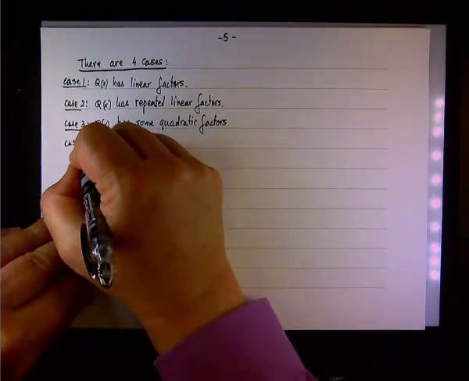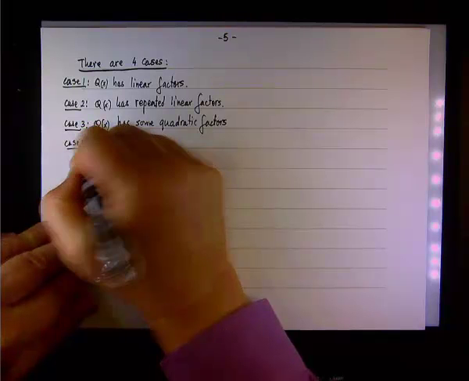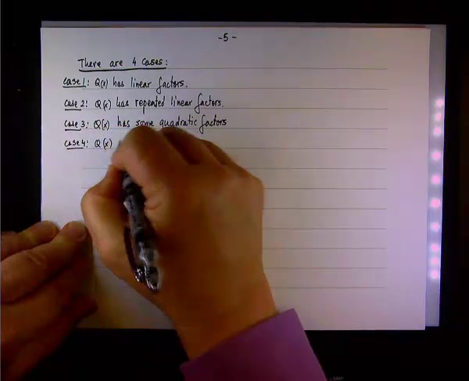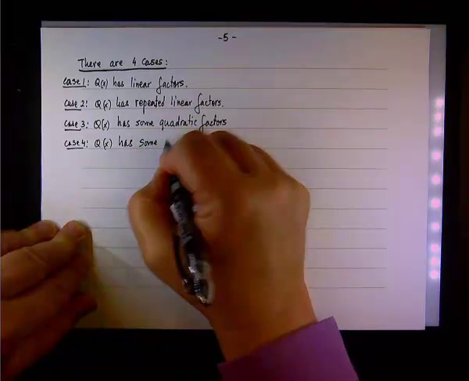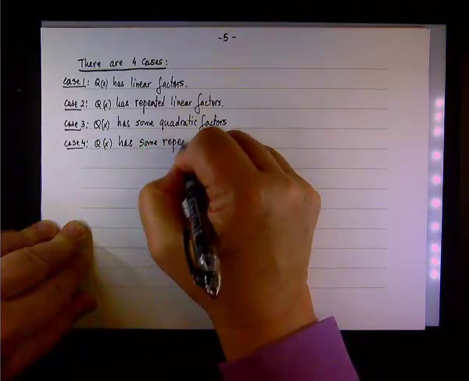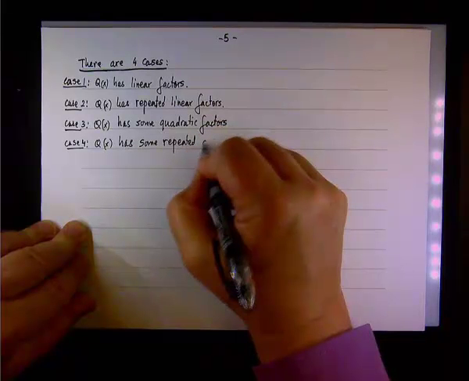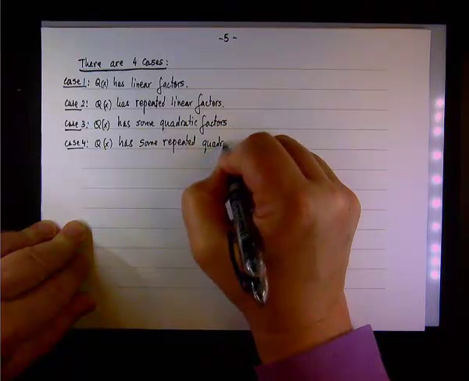And case 4, Q of x has some repeated quadratic factors.